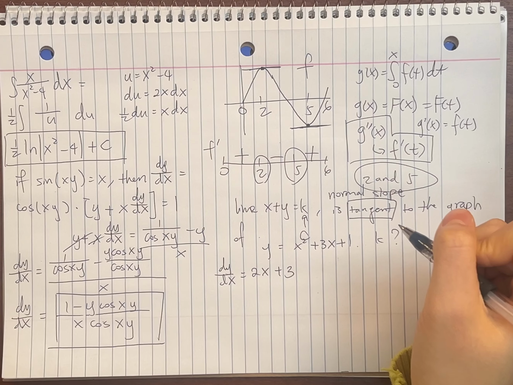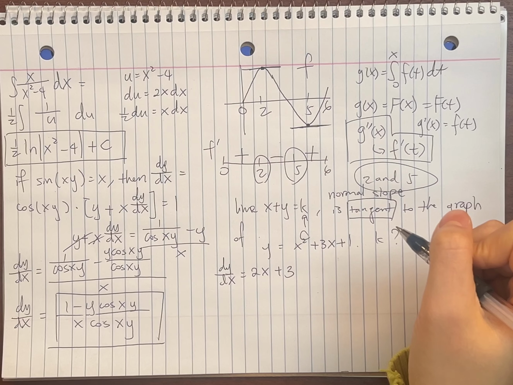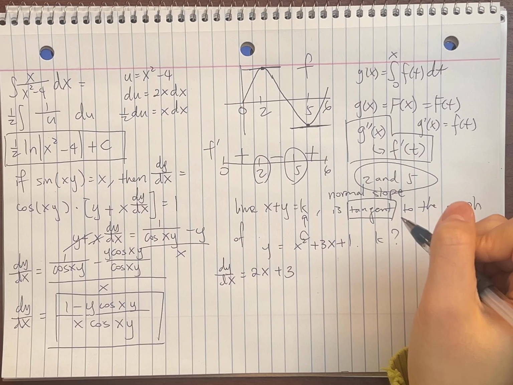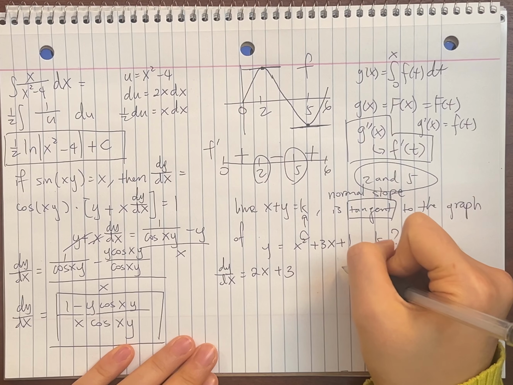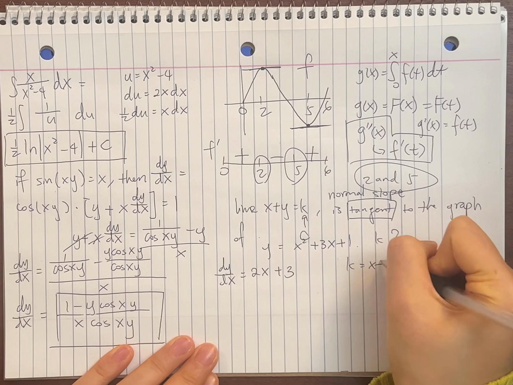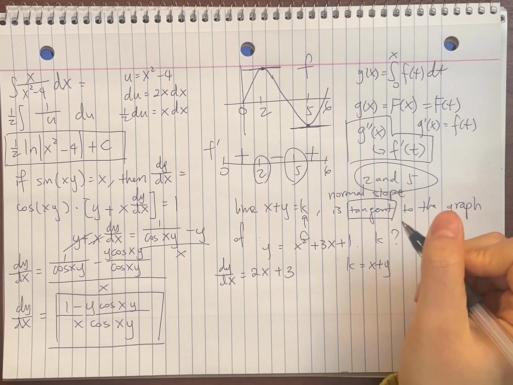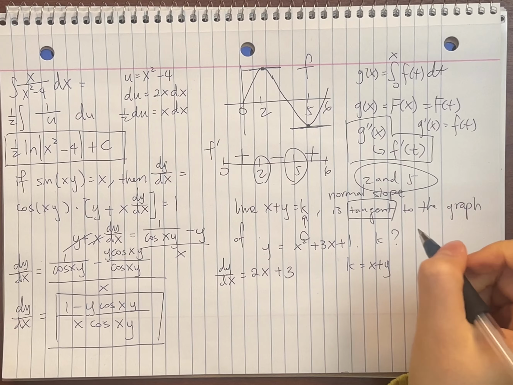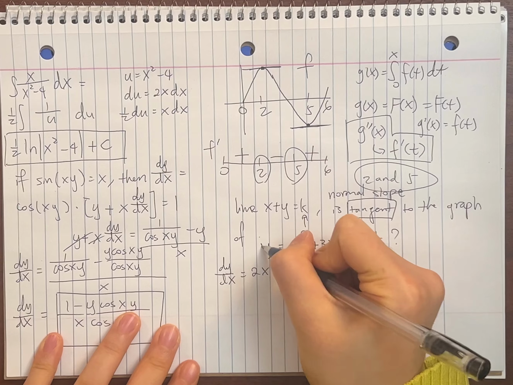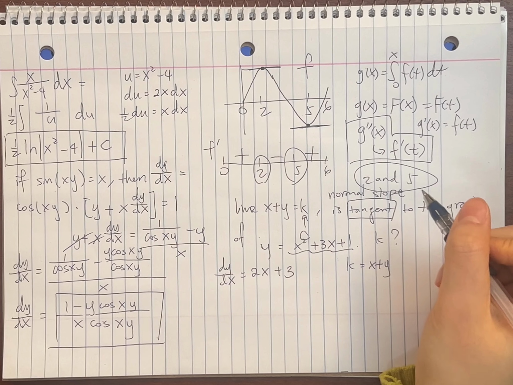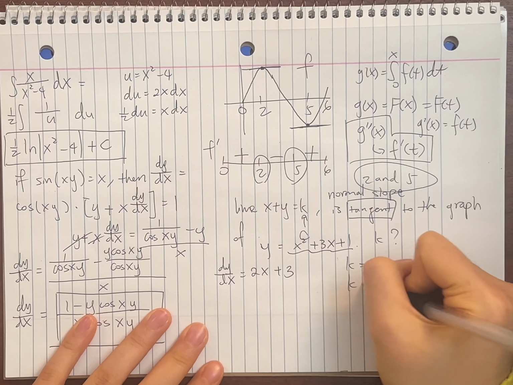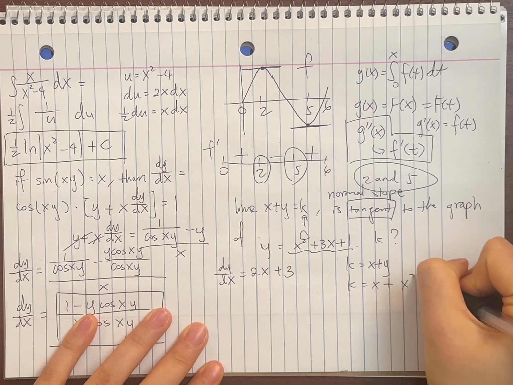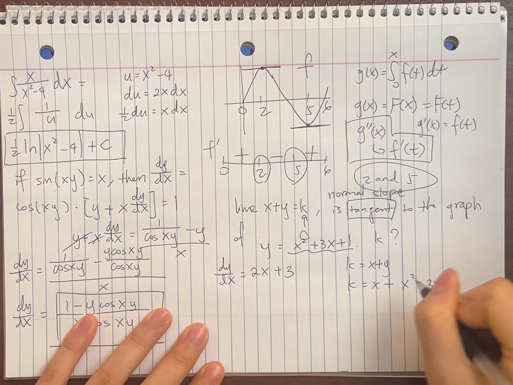And let me think. So we know that k is equal to x plus y. So we know that y is equal to this. So then k will become x plus x squared plus 3x plus 1, right?